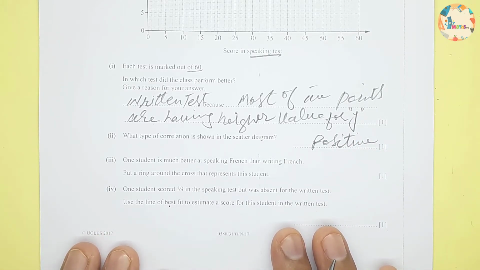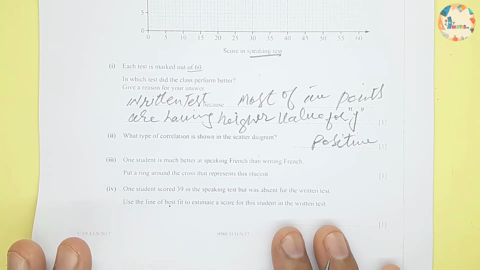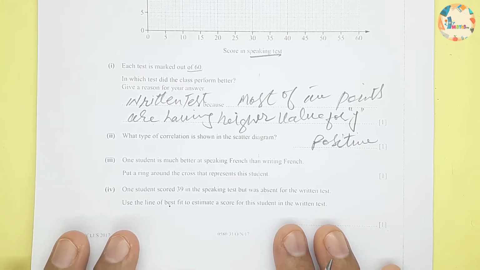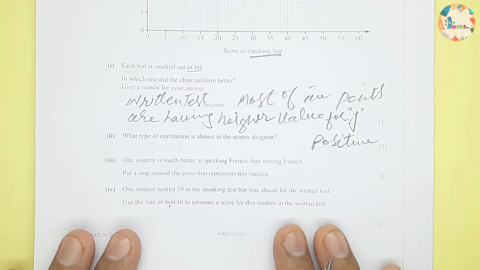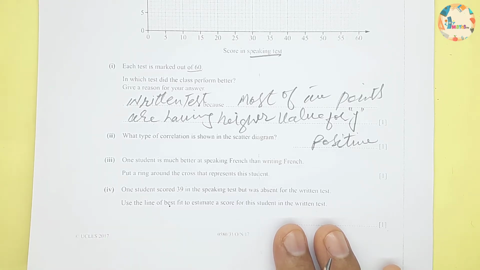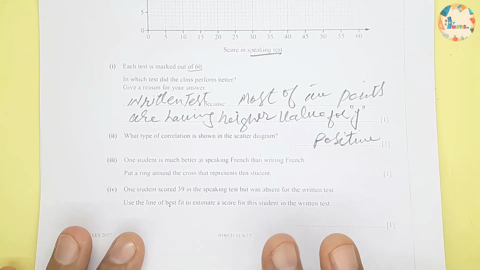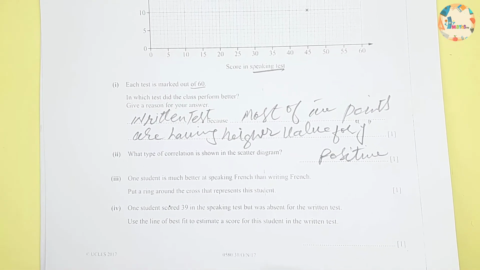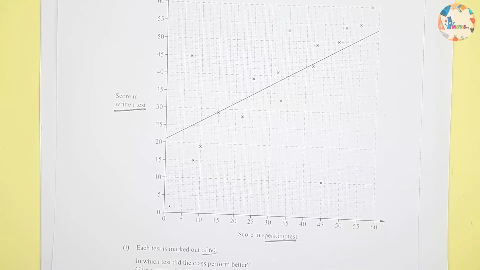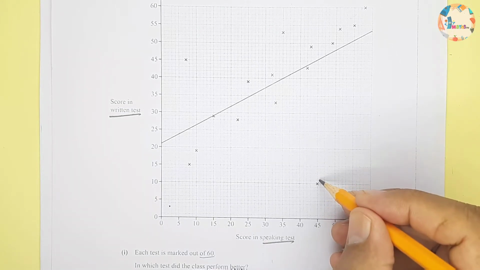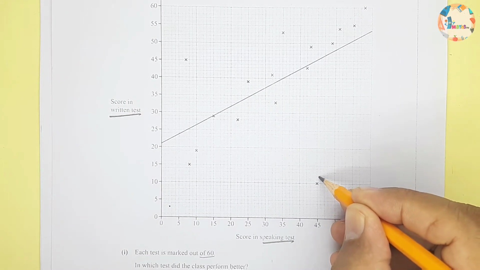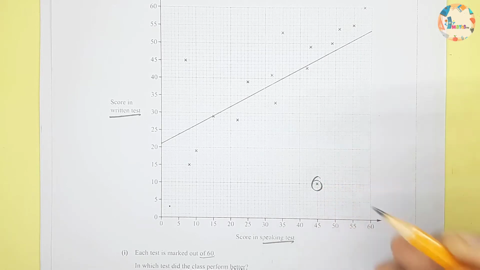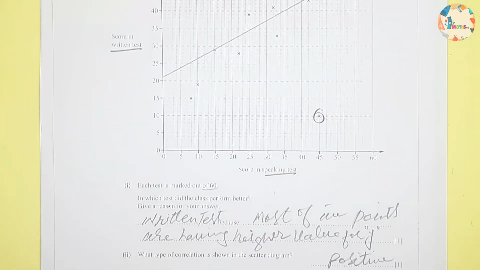One student is much better at speaking French than writing French. Put a ring around the cross that represents this student. So we'll have to indicate that student who is performing better in speaking than written. So this one is better, so we can ring this.